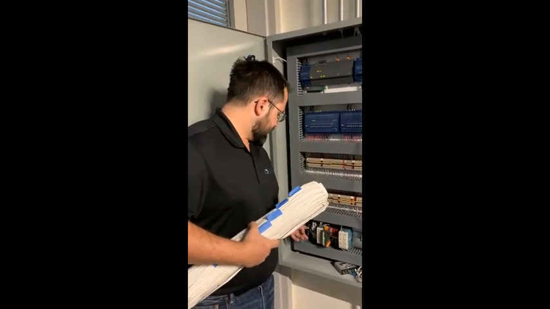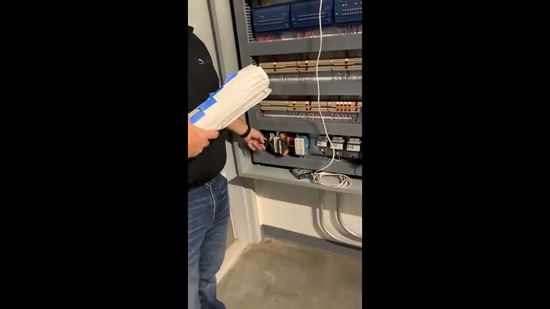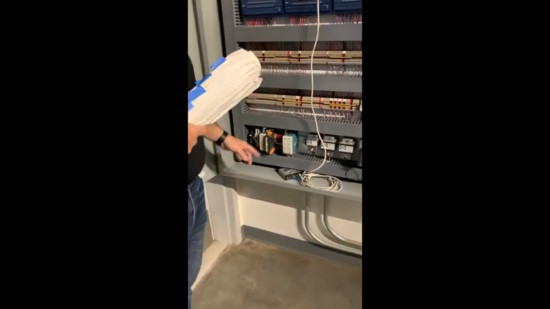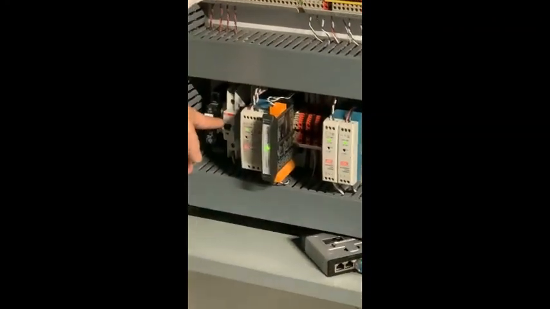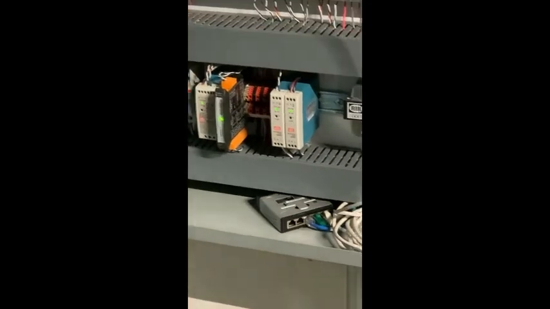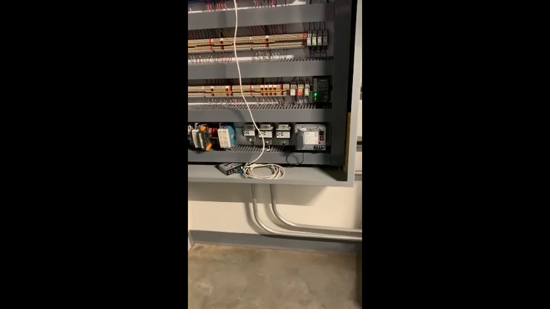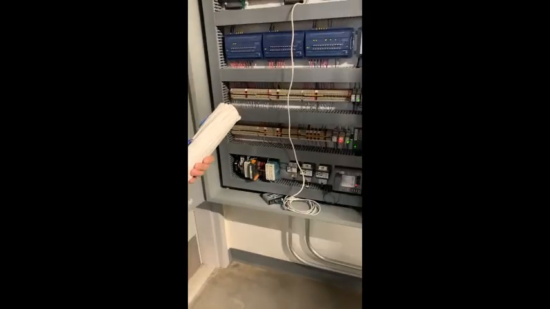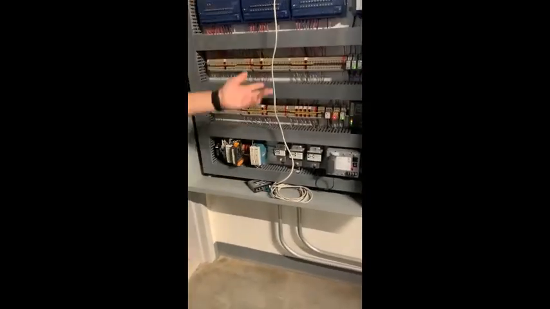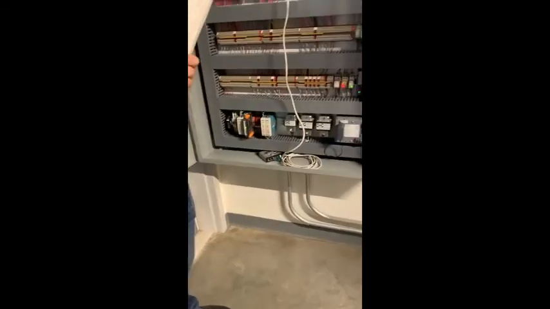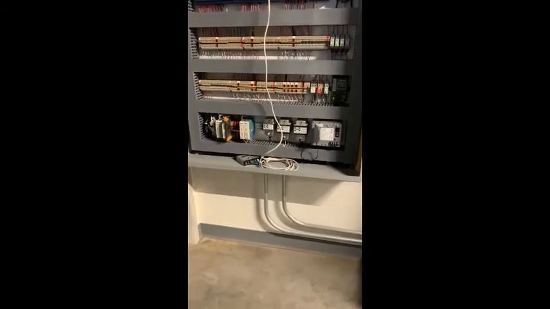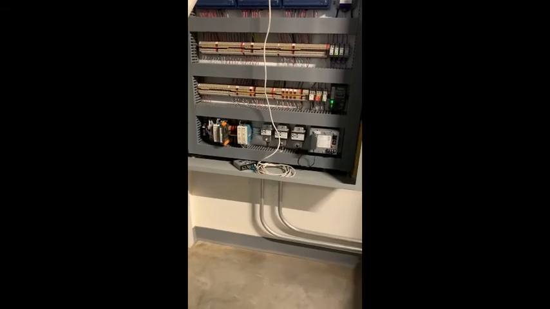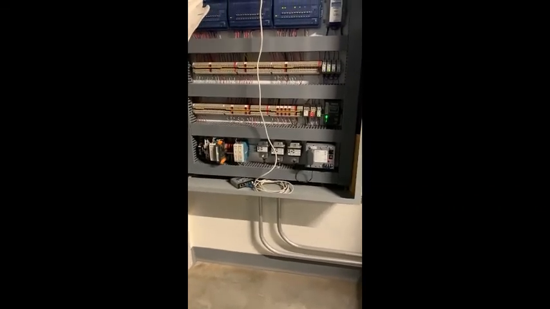So the panels do have a breaker here that will kill power to the whole thing, and then there's another one that will kill power to the 24 volt side as well, if you ever needed to work on it live. A couple power supplies, some things use different voltages, different sensors and meters require certain voltages. This panel right here is pretty identical to the other panel.